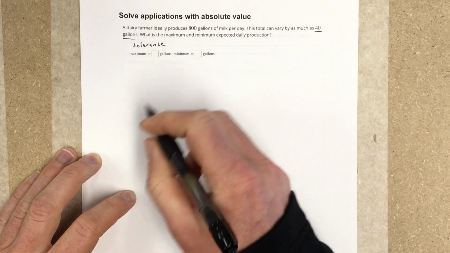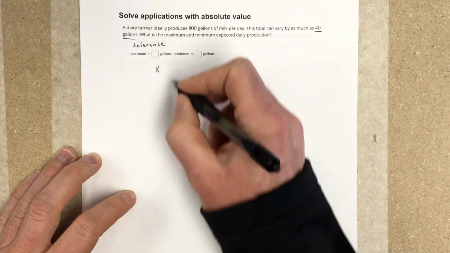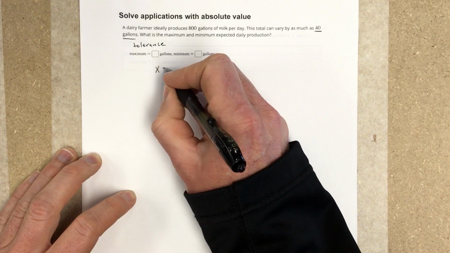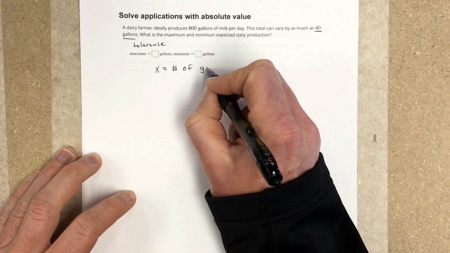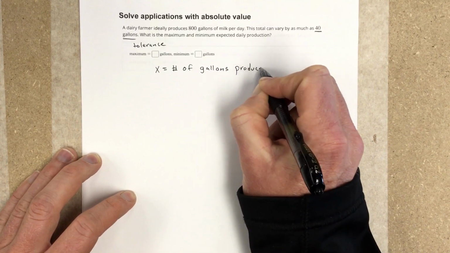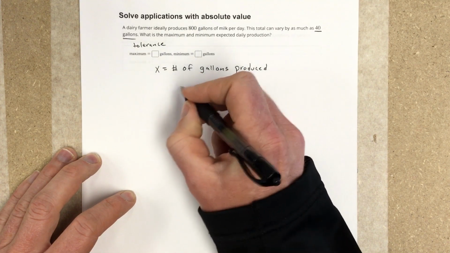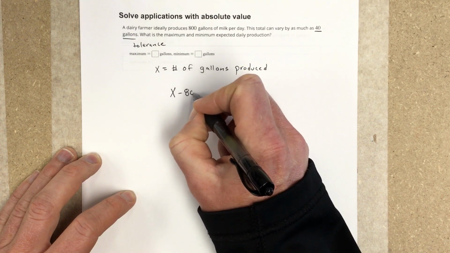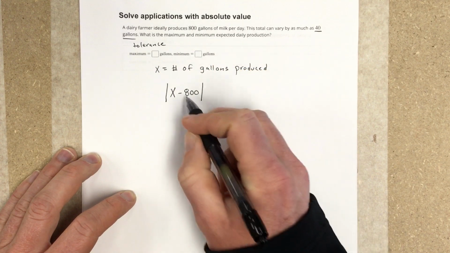And I'm going to say that X represents the number of gallons produced. So, if I want to ideally get 800 gallons, I would take the number of gallons that I do produce, subtract it from 800, and then I'm going to take the absolute value of that number to see how far am I off from my goal, right?